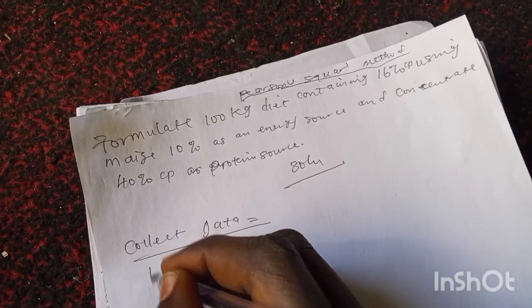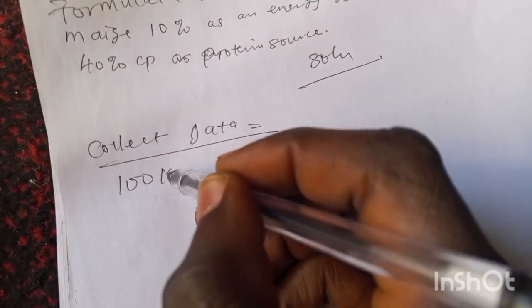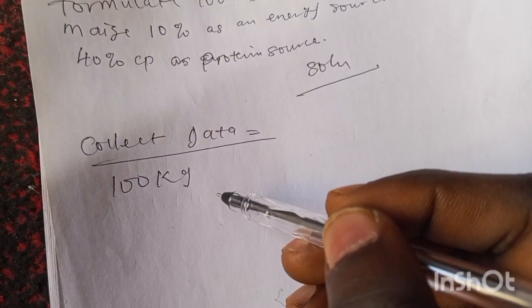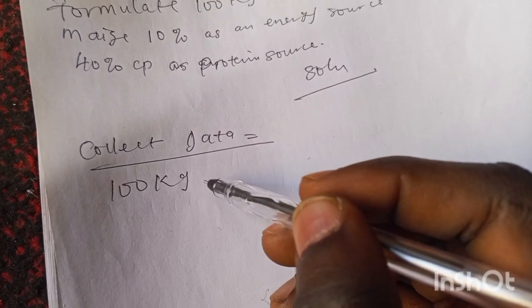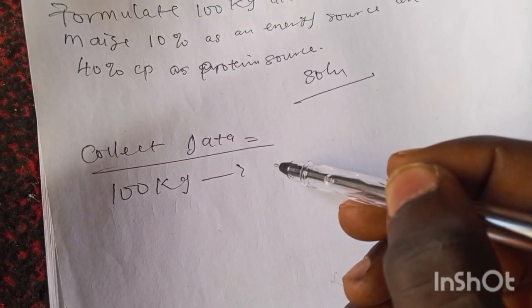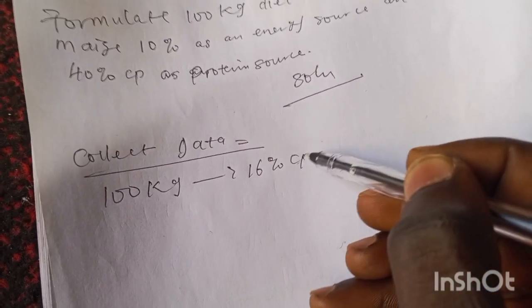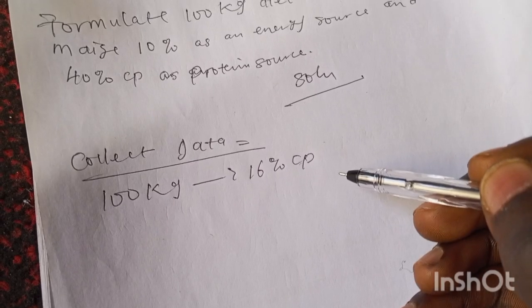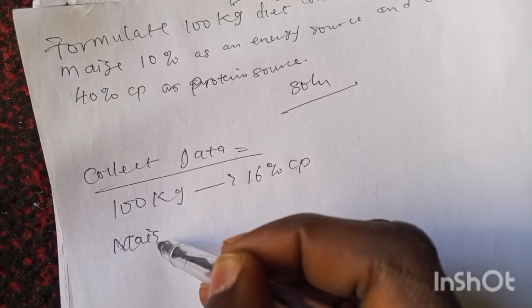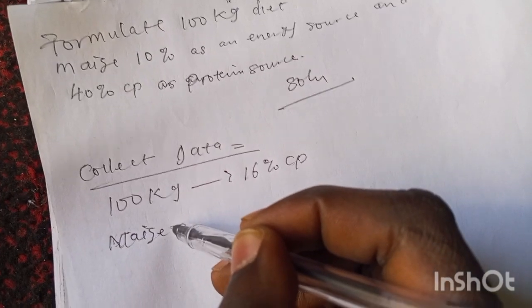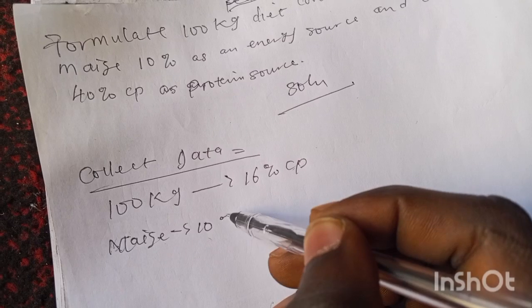You're going to be having 100 kg of 16% CP, where maize is 10% CP.